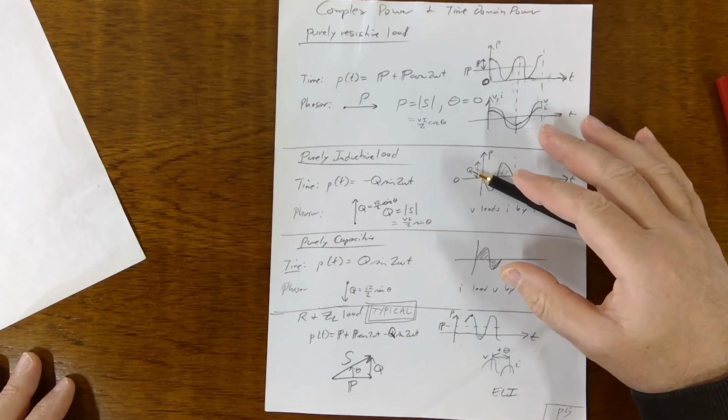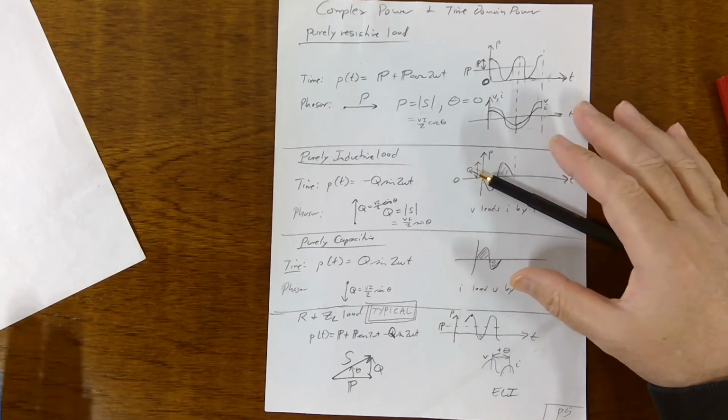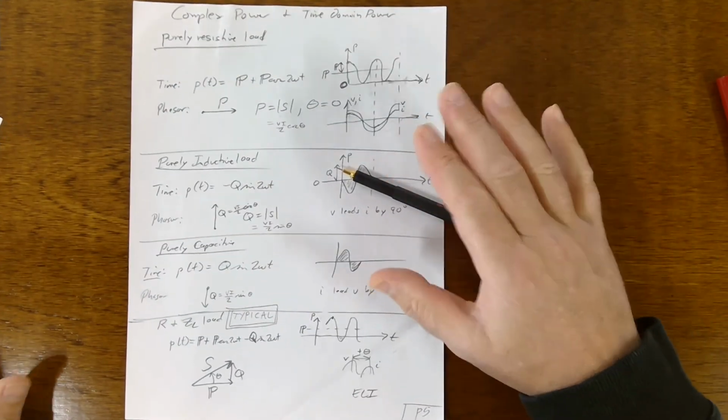Okay, that's the basic ideas, and I'll be talking about these ideas as I work problems, because that's really the only way to understand these a little bit better. Okay, so I'll work a couple problems.